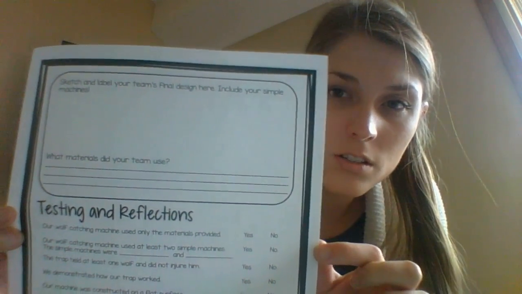And then after they have a successful trap, they need to draw a sketch of their final model and label the materials that they used, and then they must fill out the reflection part. So this is another part of the worksheet I got off Teachers Pay Teachers. You can see it says here, sketch and label your team's final design here, include your simple machines, what materials did your team use, and just some reflection questions. These are yes or no questions that they circle. Our wolf catching machine used only the materials provided.